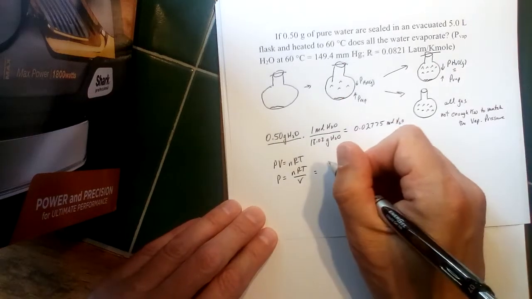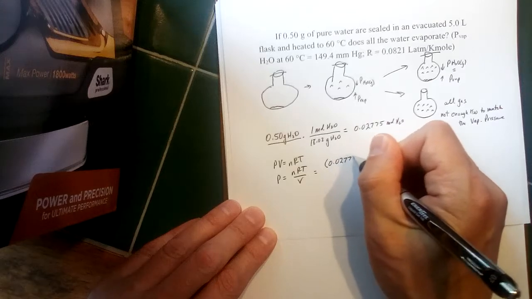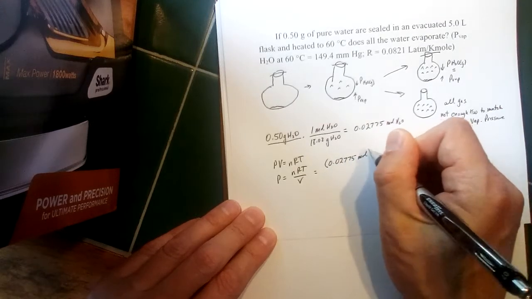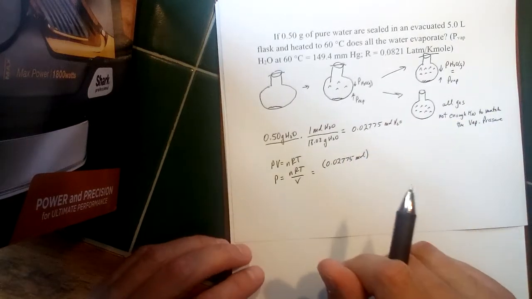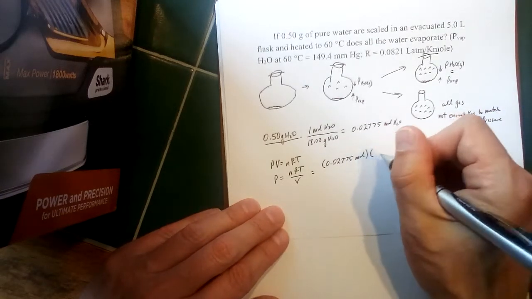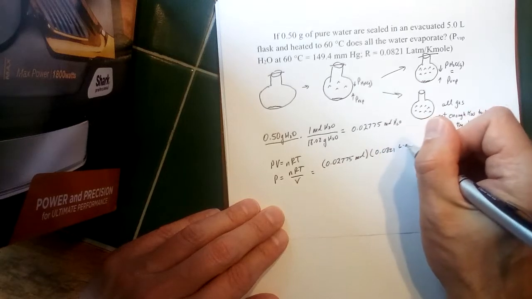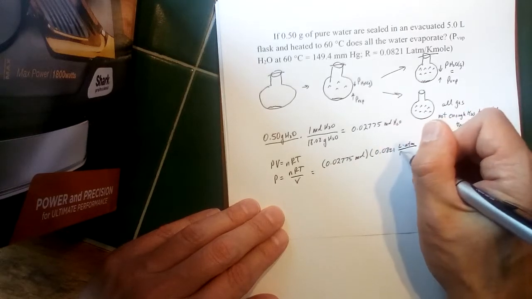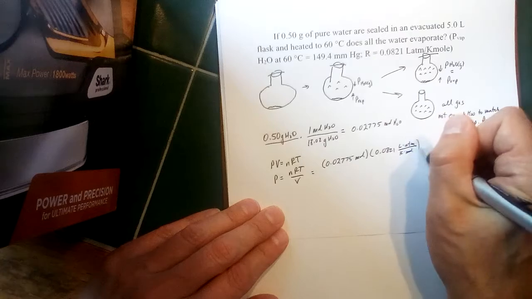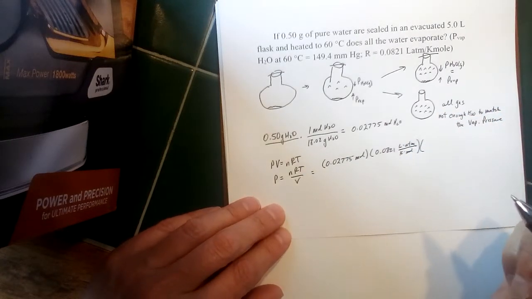Now we just need to plug those in, and of course they have to be in the right set of units as well. We have our quantity of moles from before, so one of the assumptions I'm making here is I'm just pretending all the water evaporates. That'll give me some information to go on. Here, multiply by the gas constant, 0.0821 liter atmospheres per K mole, and times the temperature. Now temperature has got to be in Kelvin.